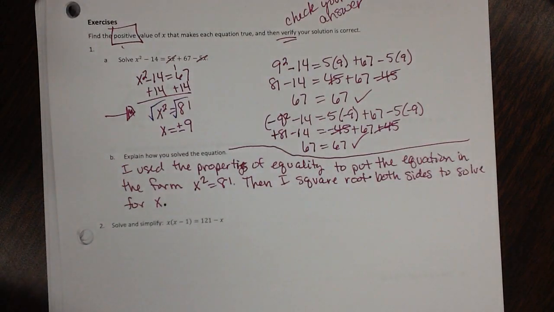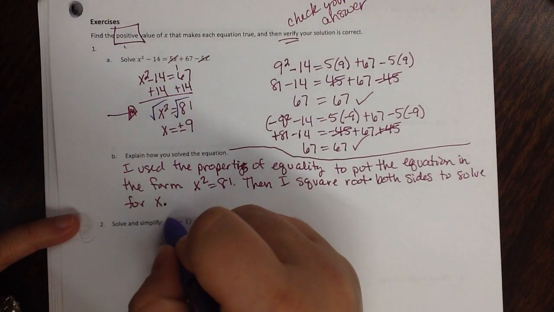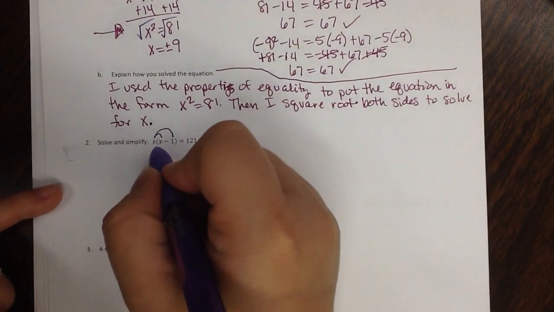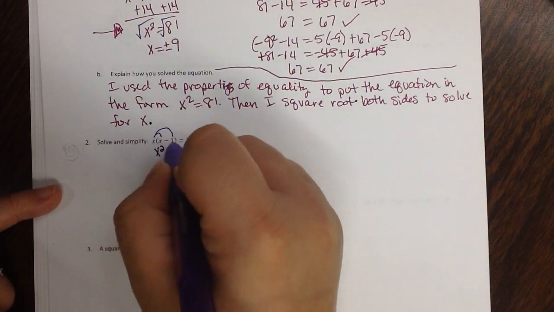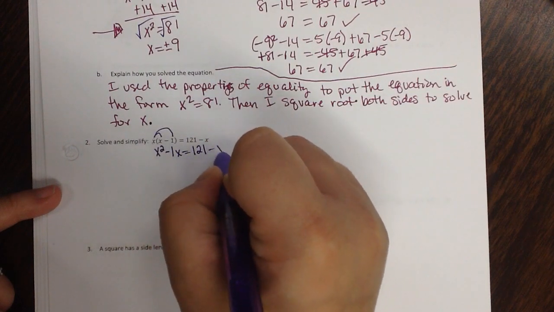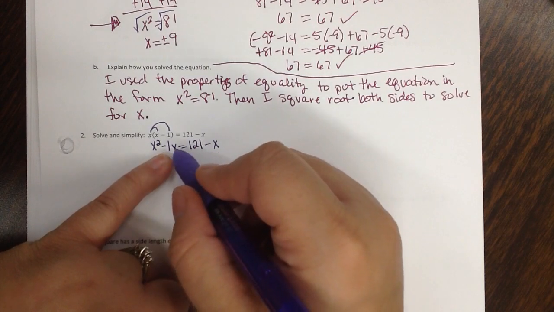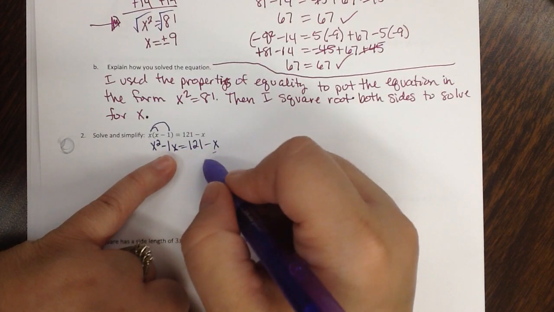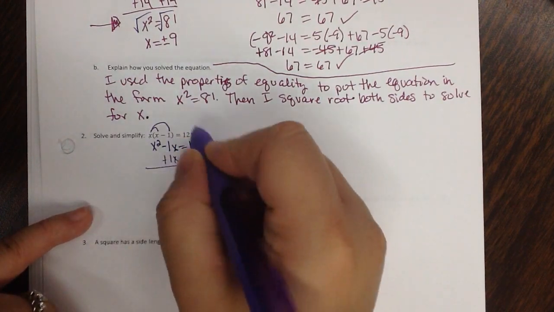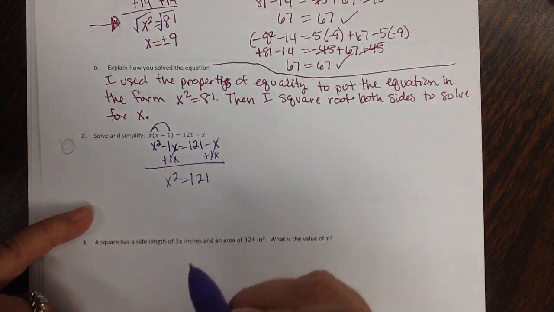Okay. We're gonna solve and simplify. So because they're parentheses, we're gonna distribute. So x times x is x squared. X times -1 is -1x, equals 121 minus x. Minus 1x and minus x are the same thing. So I would add 1x to both sides. These cancel. I have x squared equals 121.